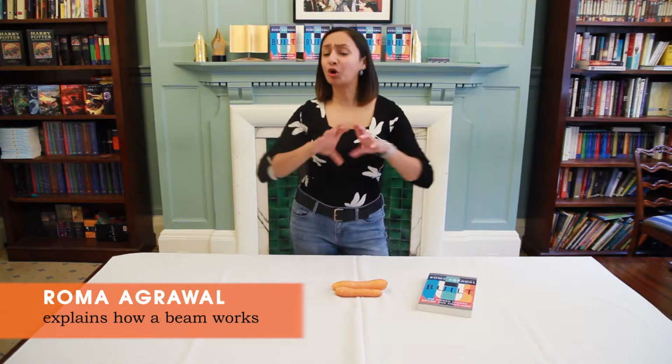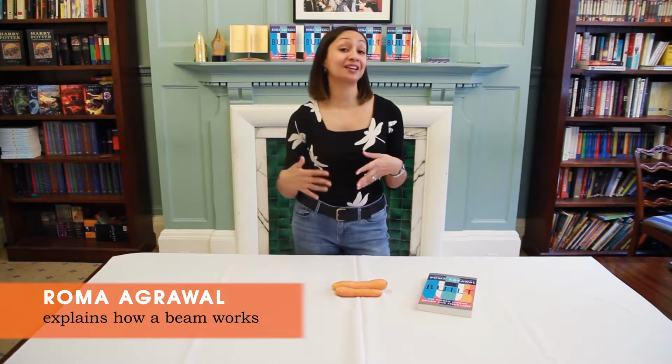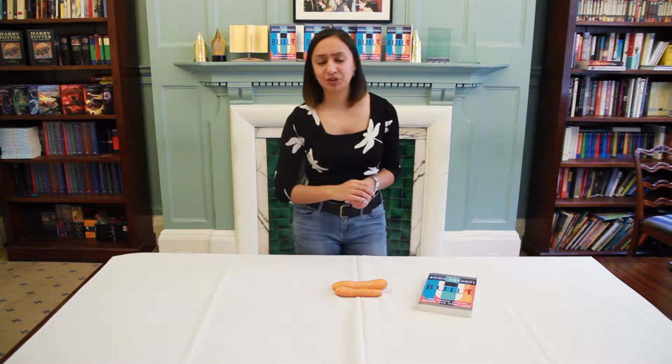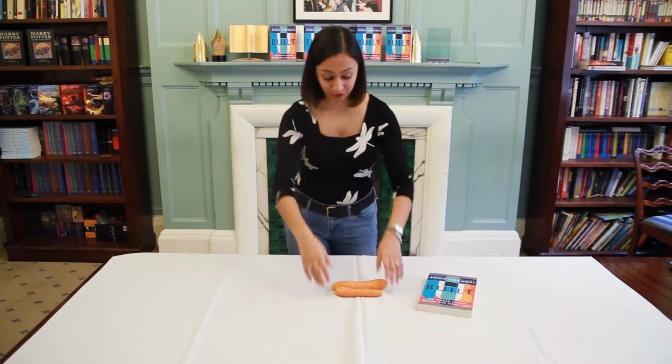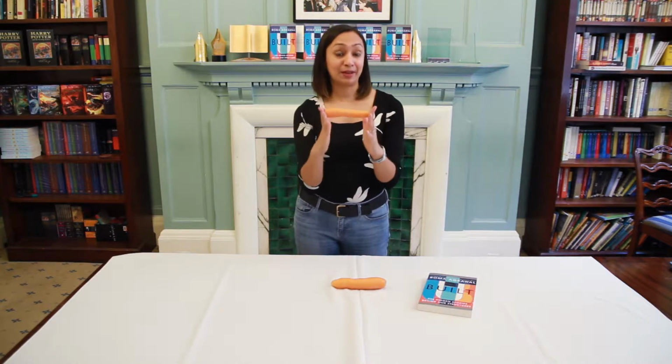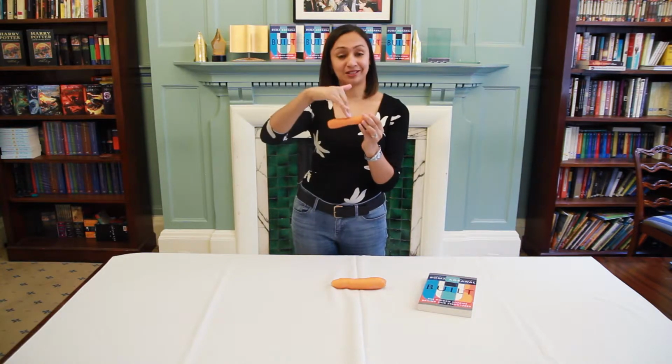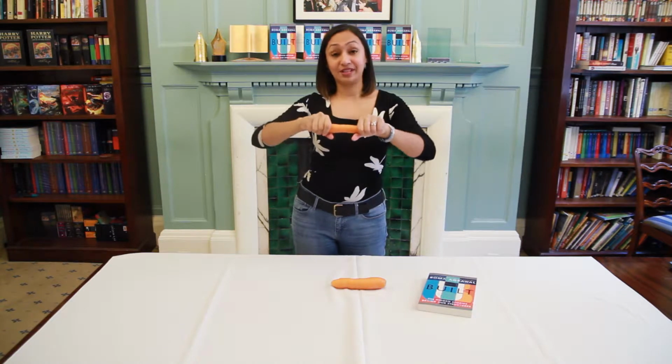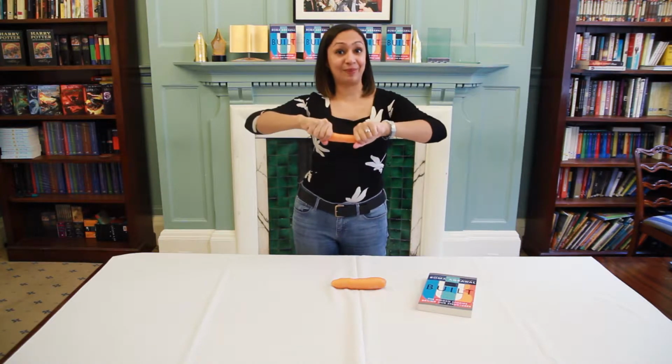So beams are the horizontal bits of structure that you stand on when you're in a building. And they're quite clever pieces of structure, really. So you stand on them, and if you can imagine, I'm going to use this carrot as a demonstration, that this is a beam being held up by two columns, and then you've got a person standing on it. And what happens is they start to flex and bend.